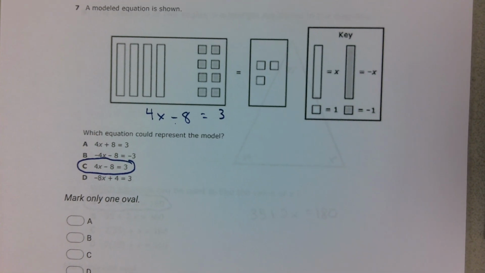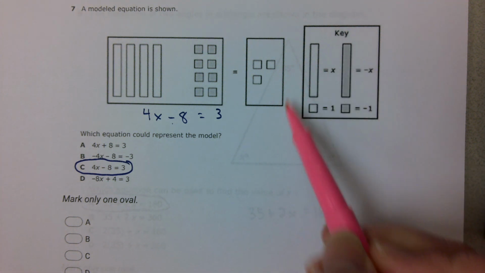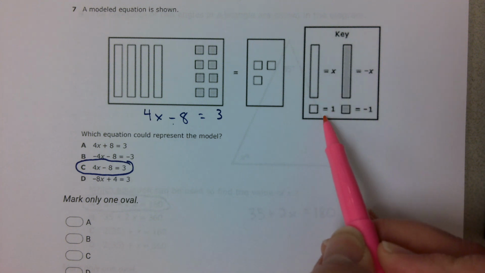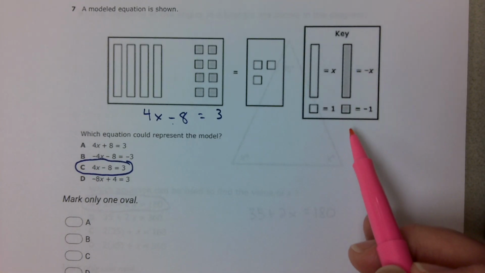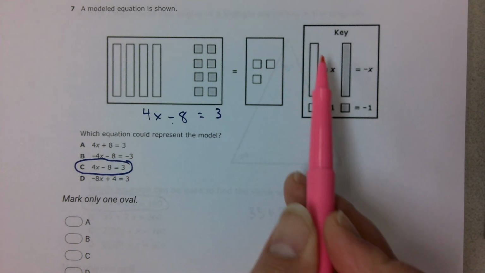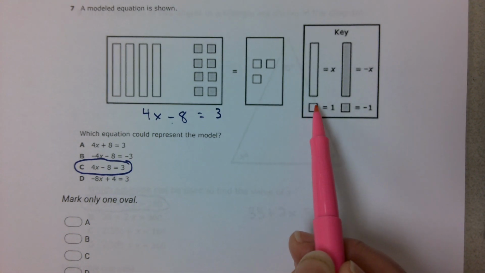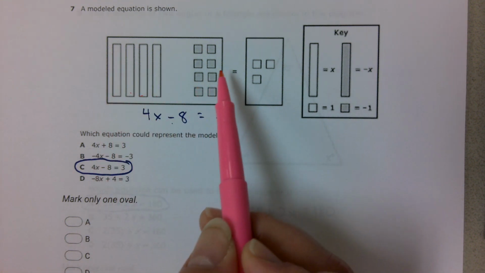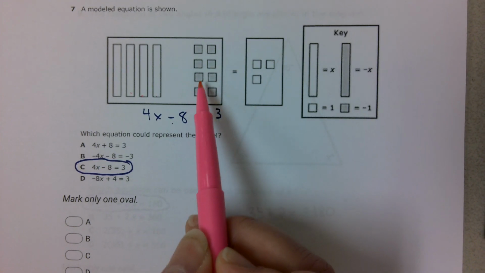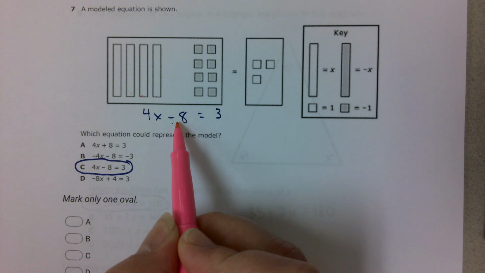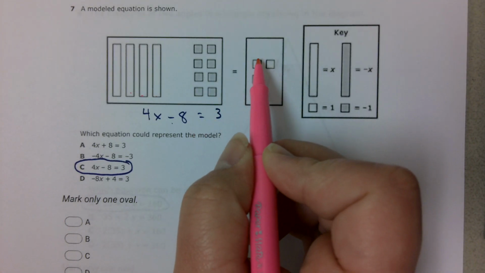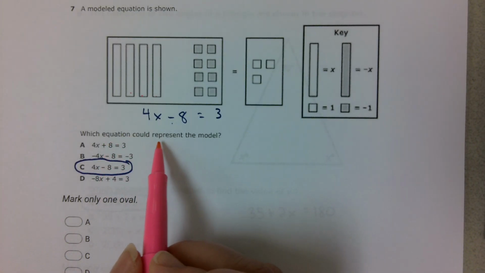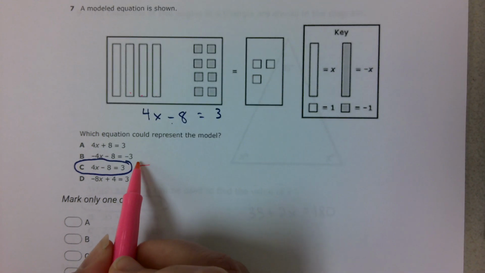Number 7, a modeled equation is shown. So we have our key here. The empty ones, or the white ones, are positive, and the ones that are shaded are negative. Our rectangles are x, and our small squares are 1 unit each. So here I have 1, 2, 3, 4 x's, and then I have 1, 2, 3, 4, 5, 6, 7, 8 negatives, so I'm going to subtract 8, is equal to 3 positives. It didn't ask me to solve it, it just wanted to know which equation could represent the model. So at this point I was done. C is the correct answer.